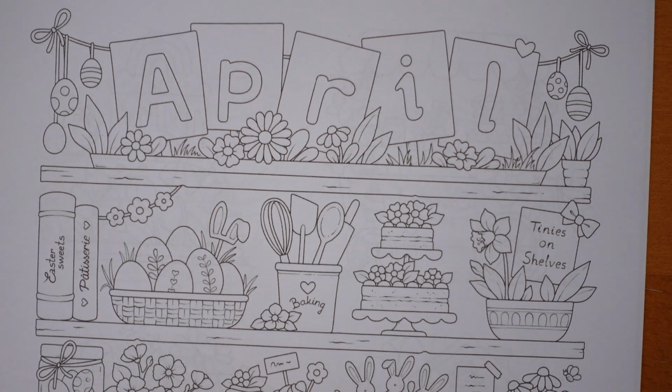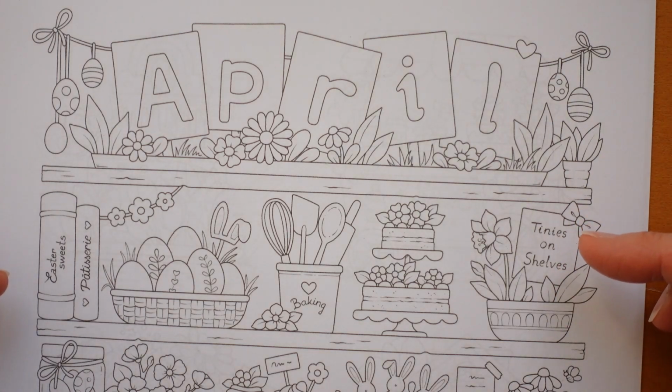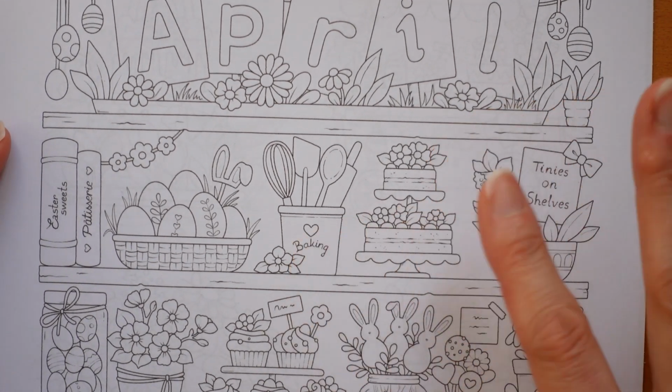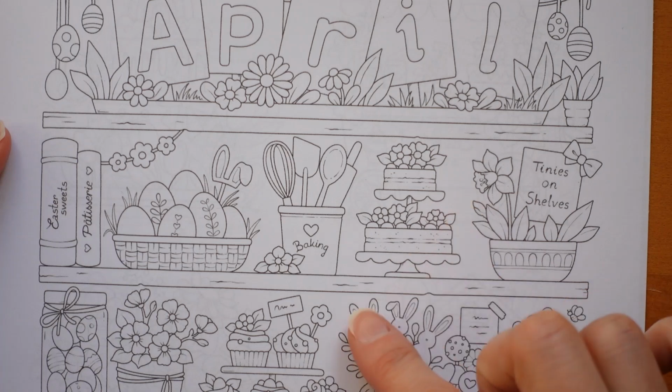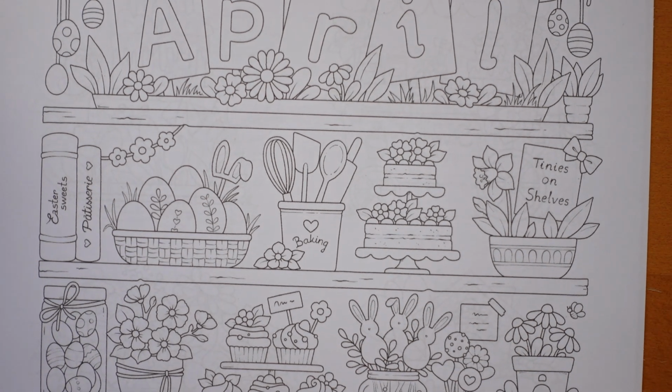But anyway, so we have April, the words April, and we have a slightly Easter theme, even though she does have an Easter Cuties page, which I've shown you already. But we have some Easter going on in this one as well, although obviously by the time you see this video Easter will be over, but I think it's still quite fun to colour the little Easter eggs and things like that. So we have also baking equipment and florals. I think she said those were the 3 themes she'd put for her April page.